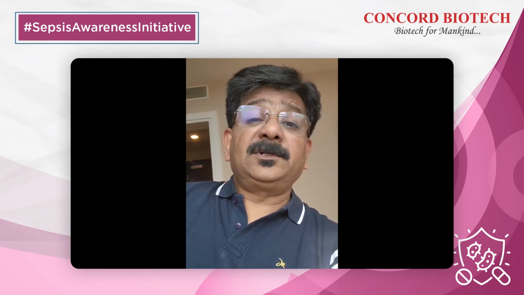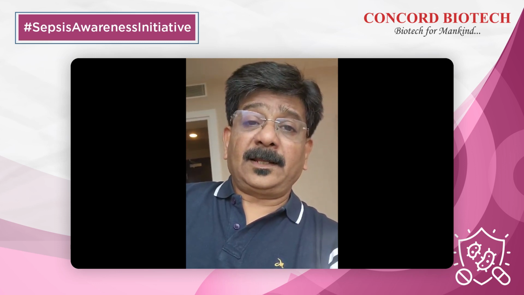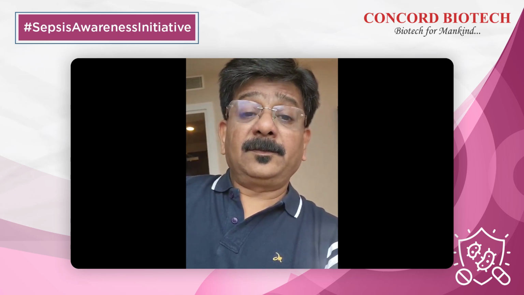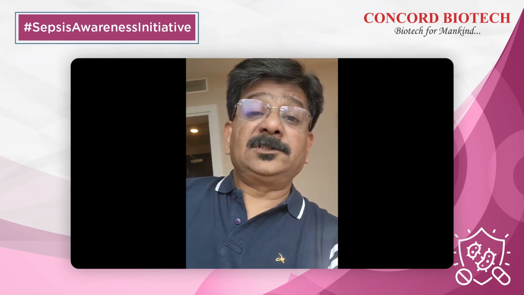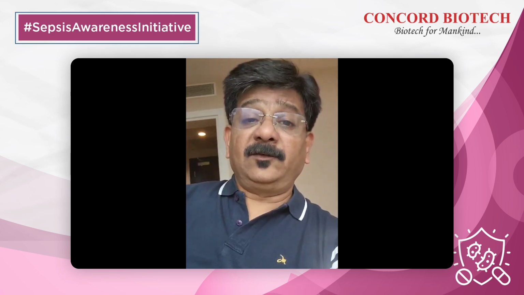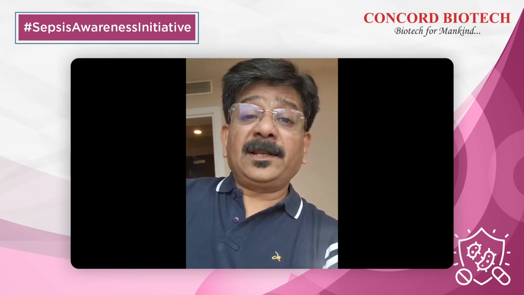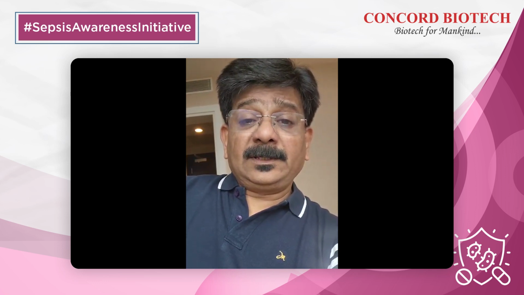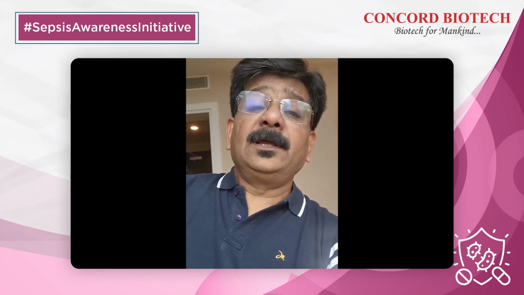And as far as treatment is required, it should be urgent and at war footing in intensive cares when patient is in septicemia or septicemic shock. It needs proper antibiotics, IV antibiotics, oxygenation, fluid management, and other supportive care such as supporting the organs which are failing.